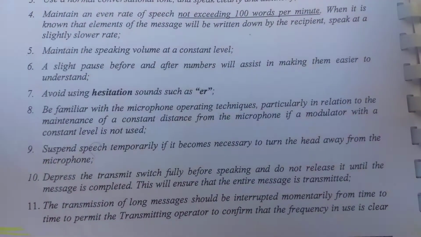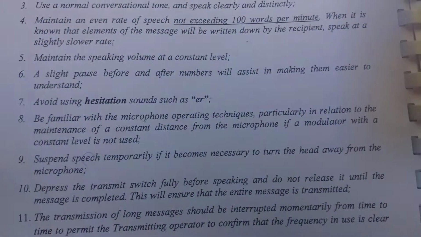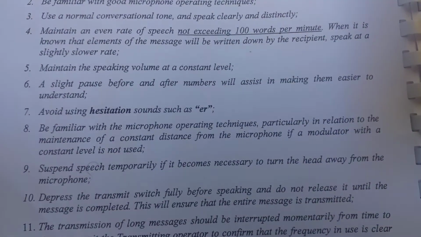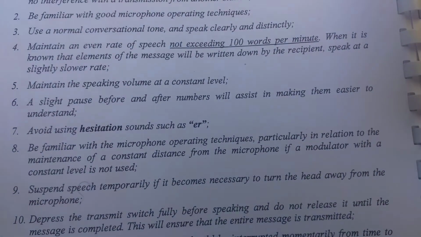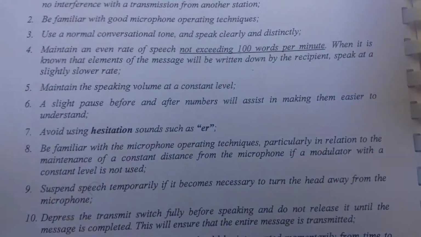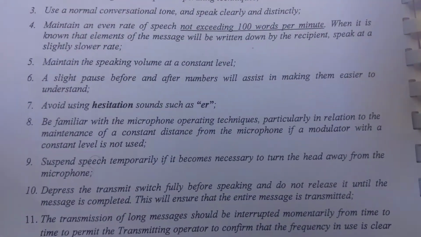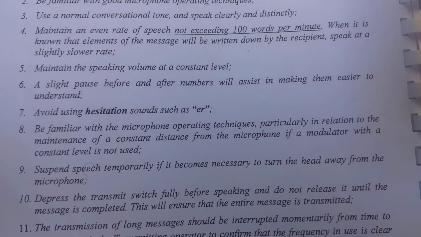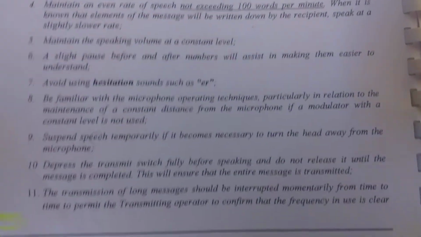The eighth, be familiar with microphone operation techniques to maintain a constant level from the microphone if an adapter with a constant level is not used. So this is what I was talking about before. Remain a constant distance from the microphone, but some microphones do have a modulator, so you don't need that.